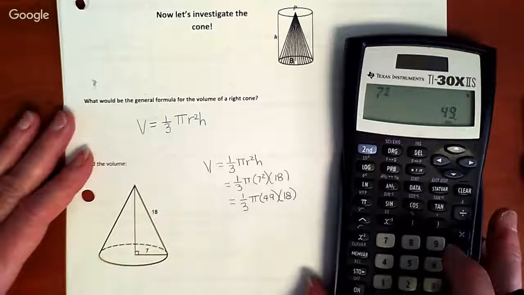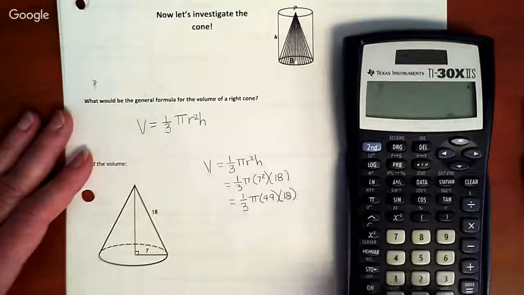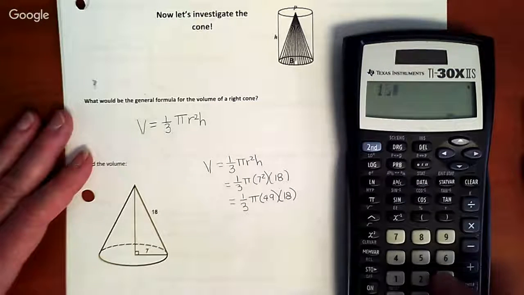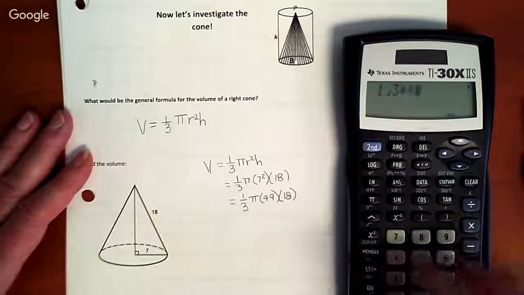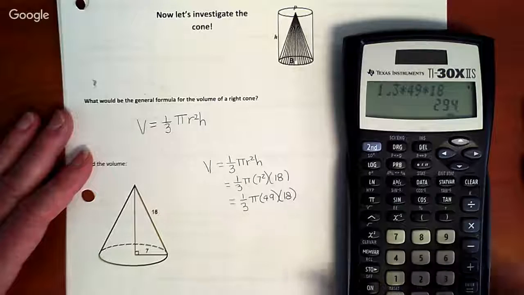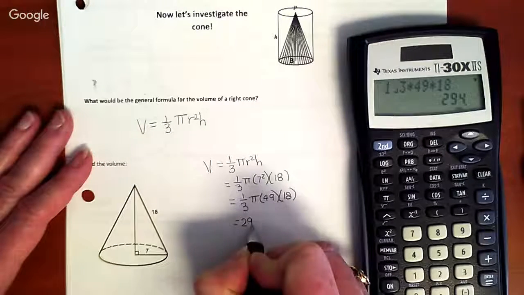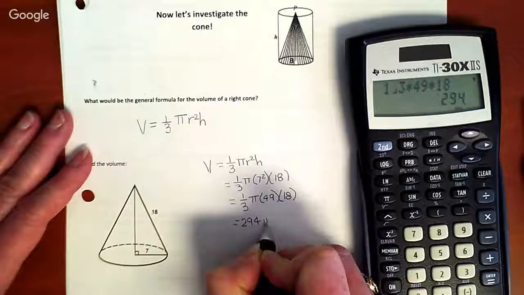And what I'm going to do first is multiply that 1/3 multiplied by 49 multiplied by 18 equals, so we have 294 pi.